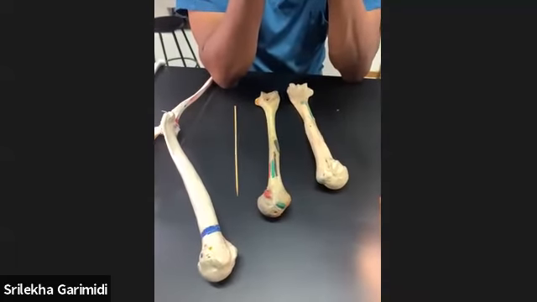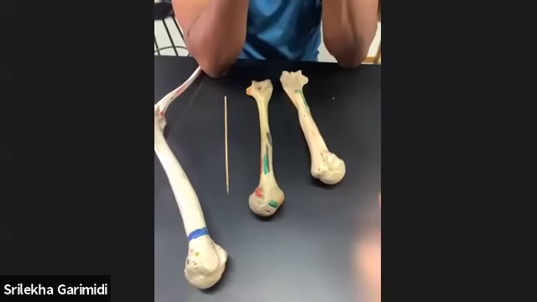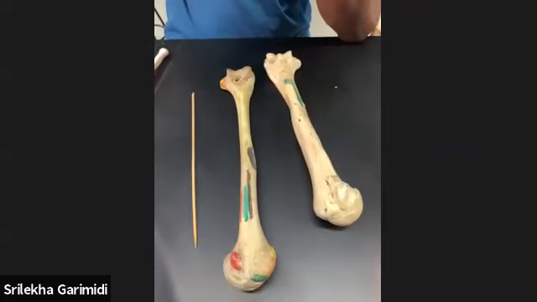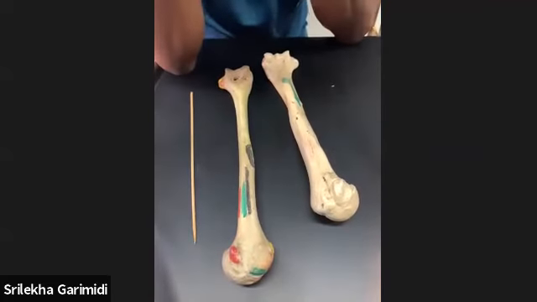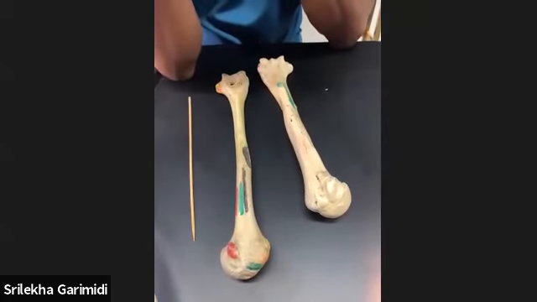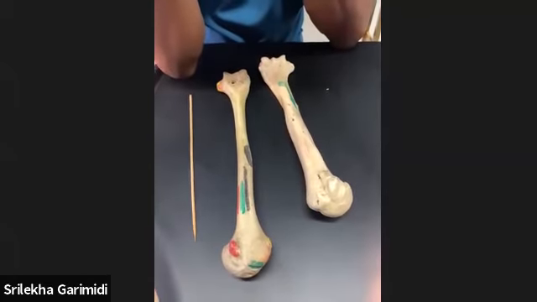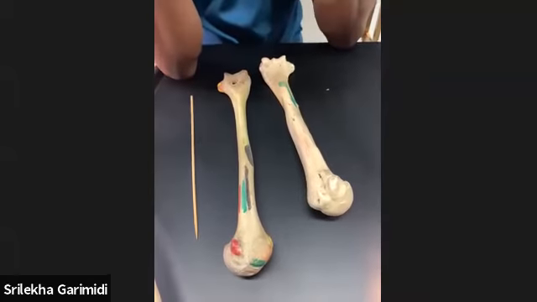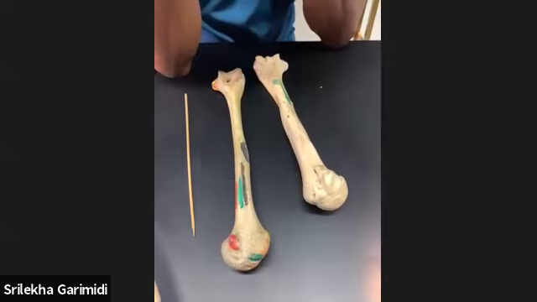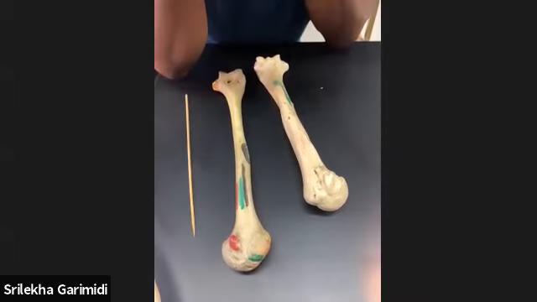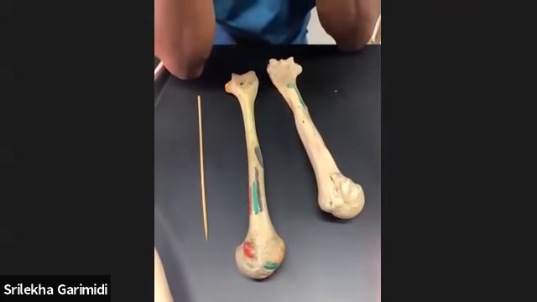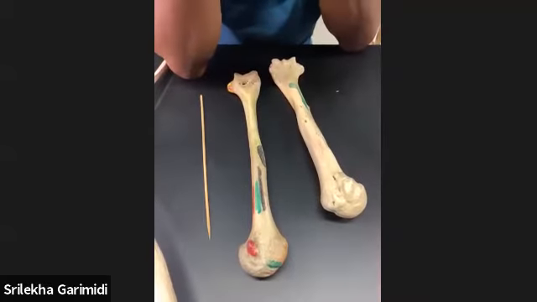It also arises from all the lumbar spines, via the lumbodorsal fascia. So it's actually arising indirectly from the lumbar spines via the lumbodorsal fascia, also sometimes called the thoracodorsal fascia.